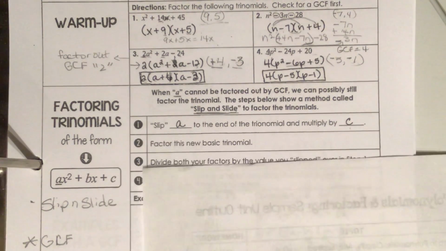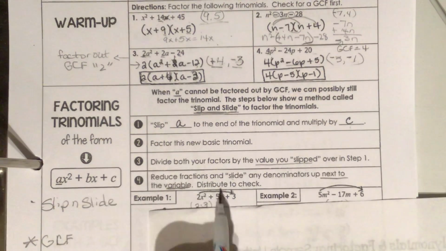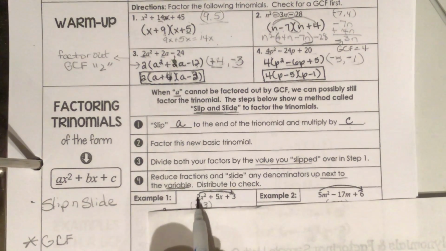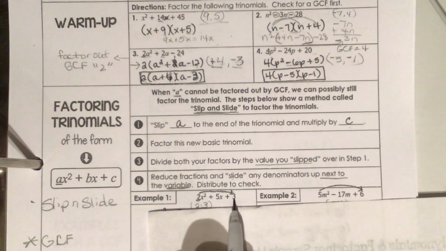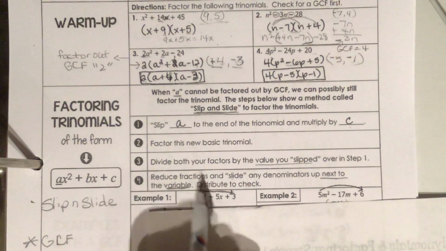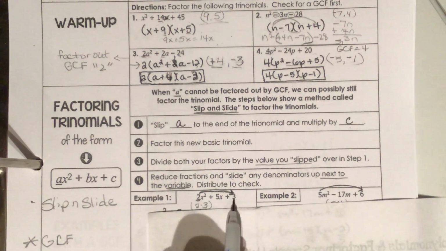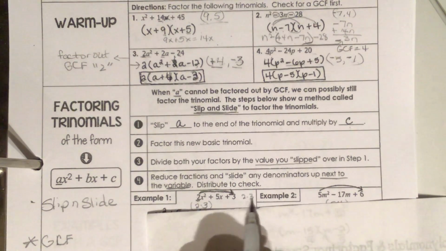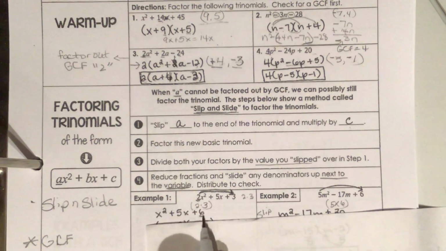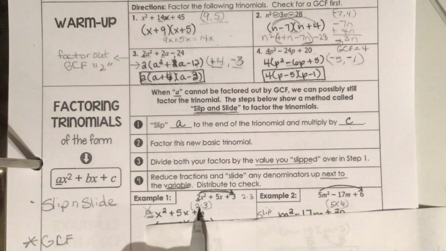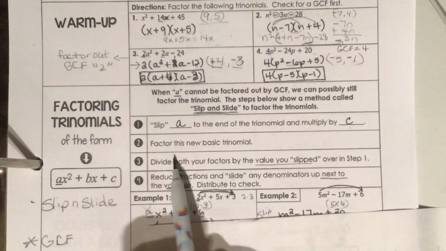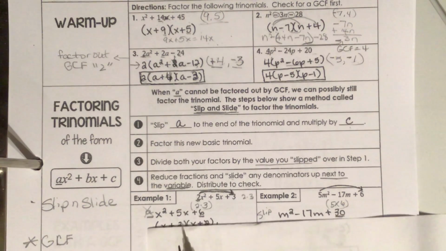Like in this example right here, you're going to slip this 2 term because 2 will not go into 5 and 2 will not go into 3. So you cannot factor out the GCF. So you're going to move the 2 over here and multiply. 2 times 3 is going to give you 6. And that's where we got that. It got rid of this term in front, the a term. So we're not going to have an a there now because you moved it over here. Then factor this new basic trinomial.